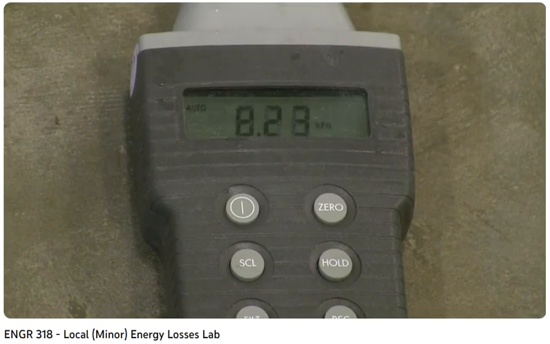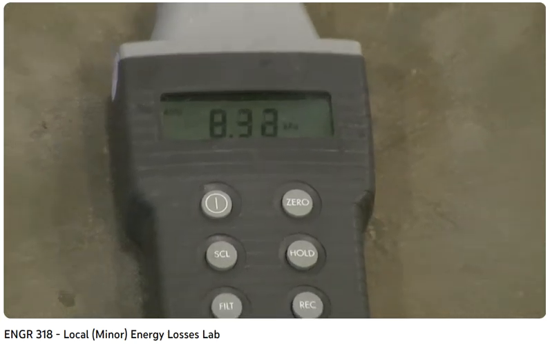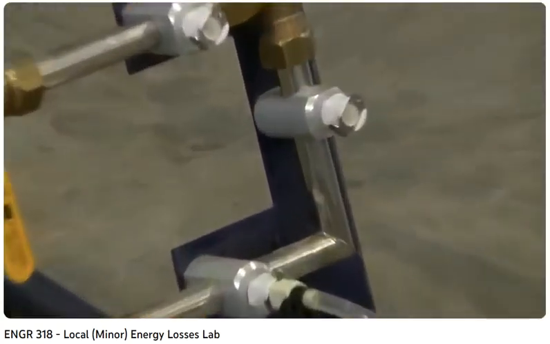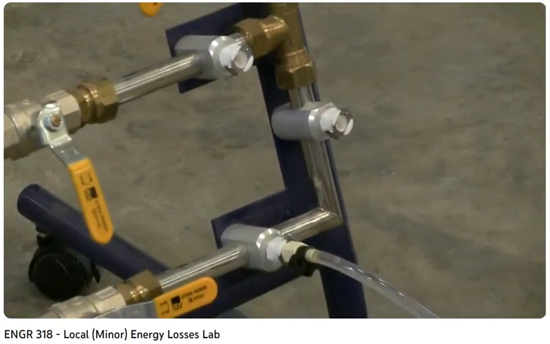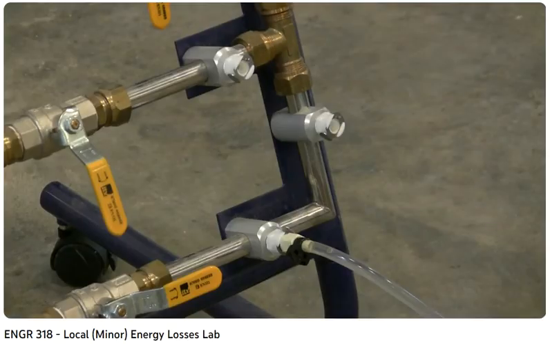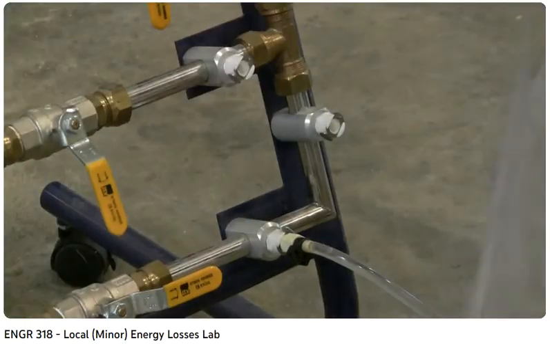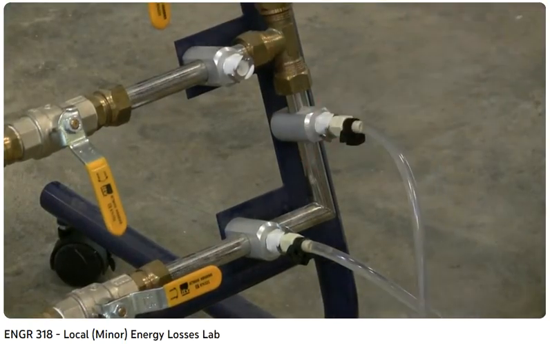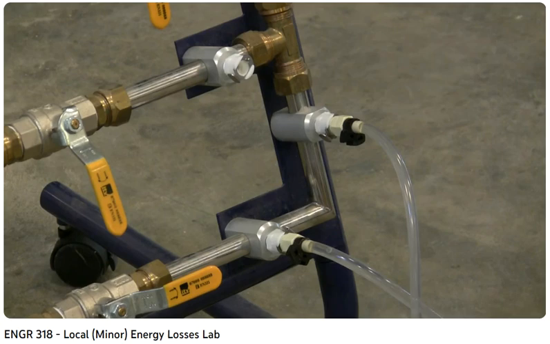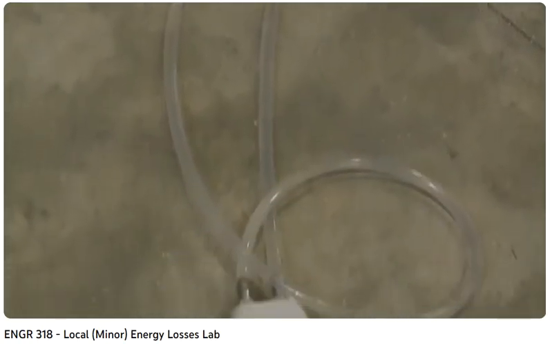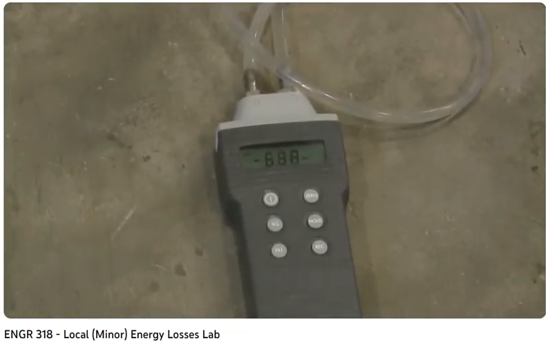Next, on to the 90-degree miter. So the 90-degree miter is this one. Again, I'll just switch one of them since I'm already plugged into the upstream tap. I'll move that one there. We are plugged in. We'll find the pressure differential. Wait for it. There we go.